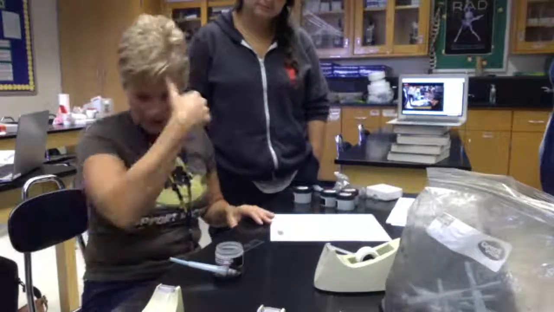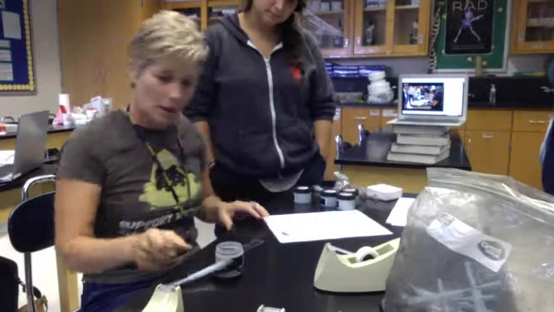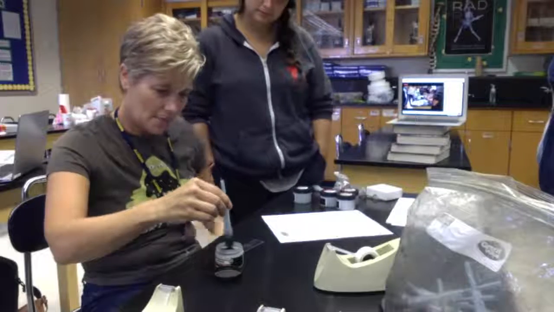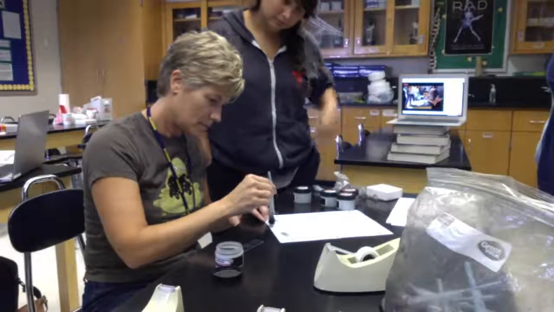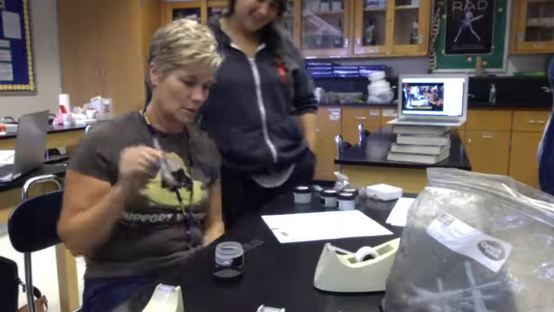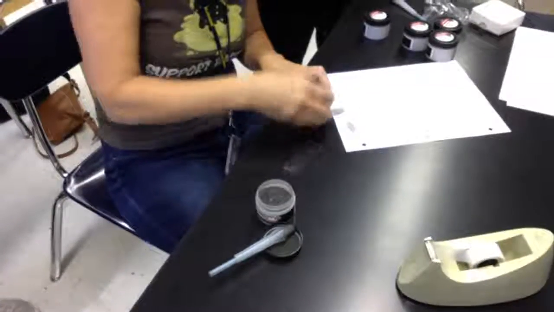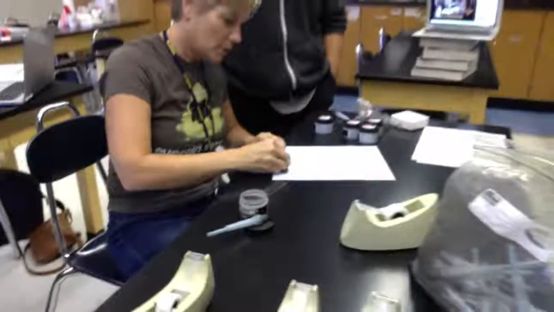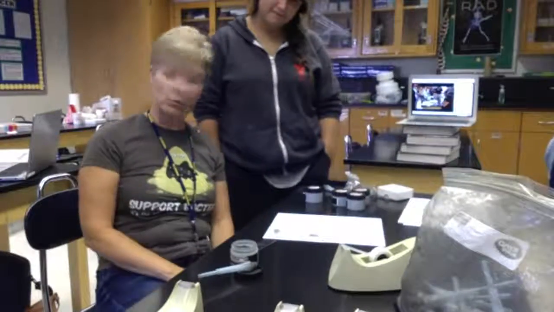Now, you can also do this on paper if you leave a print on paper and pick this up. All right, there's my print. Now, you can have them just do it directly on the paper, but you can pick it up from paper too. So if I were to put this on here just like this, I should be able to peel it all up, right? And lift the print.